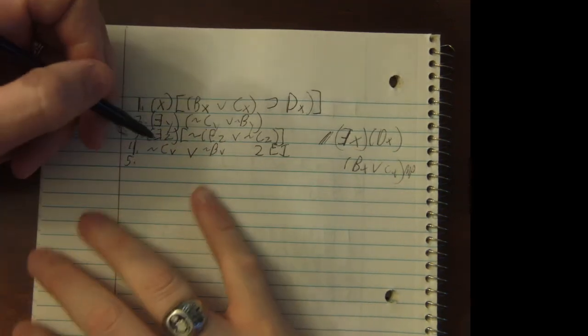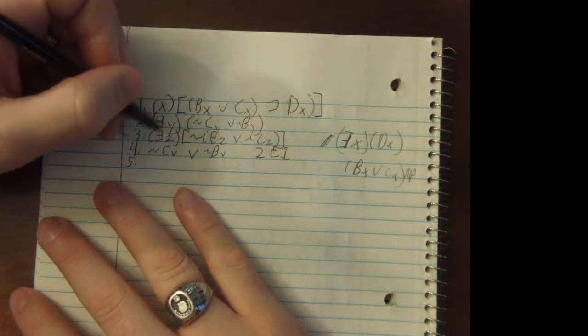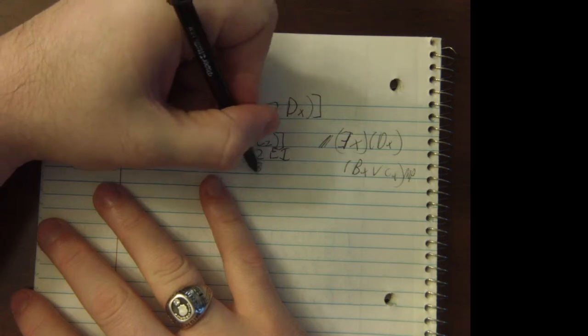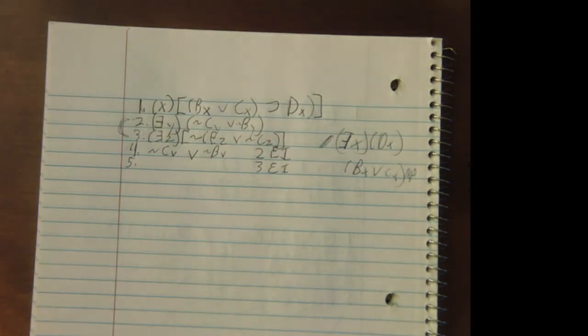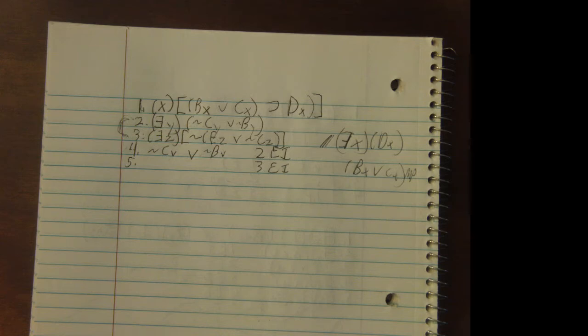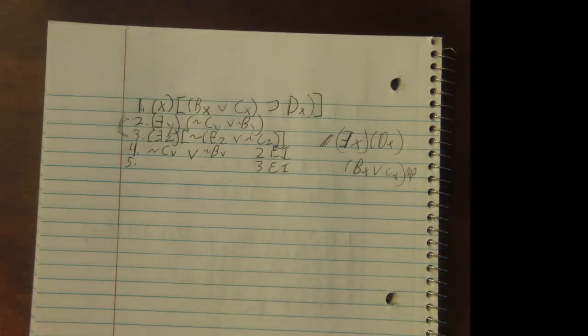It might be tempting to just go from line 3, existential instantiation, to something with V, because then they match up and all is good and everything's wonderful. But you're not allowed to do that. The first requirement in existential instantiation, our beta cannot occur in an earlier line.